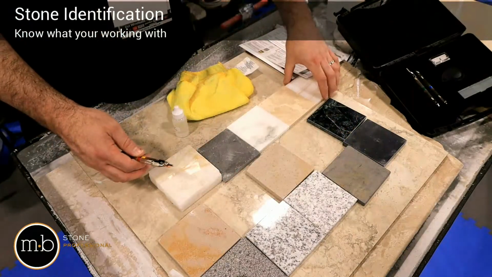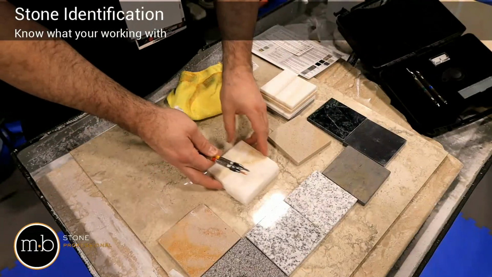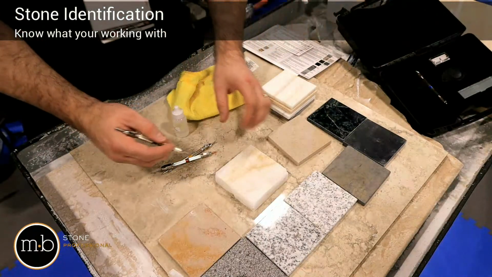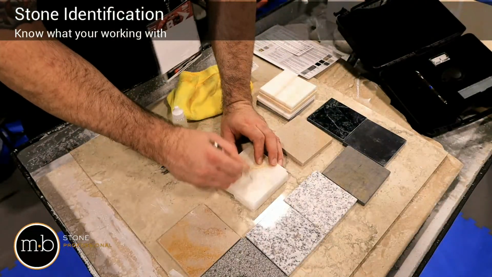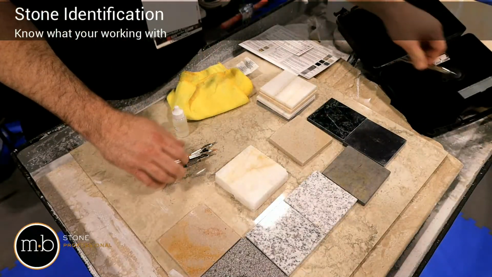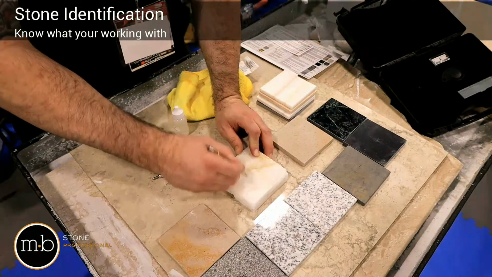Quartzite, especially these robust quartzites with these large crystalline structures, we're going to start with a 7. Nothing. 8. Nothing.